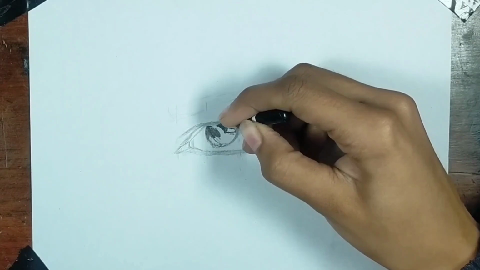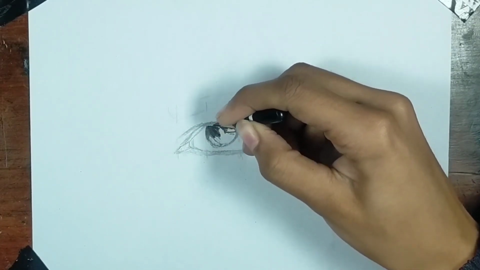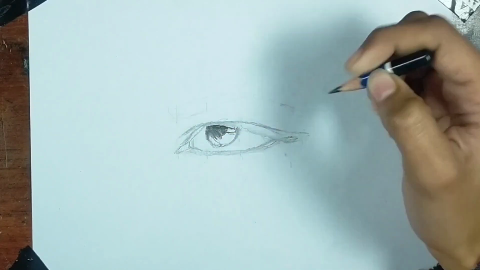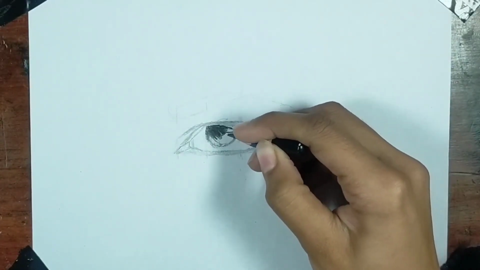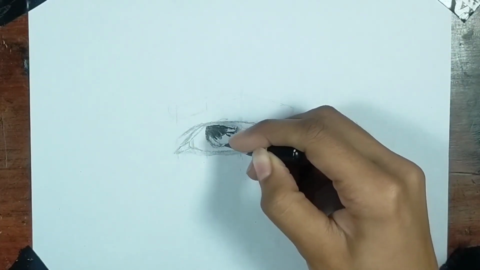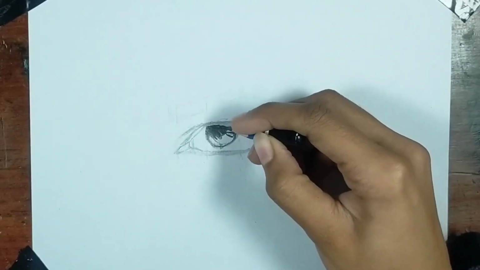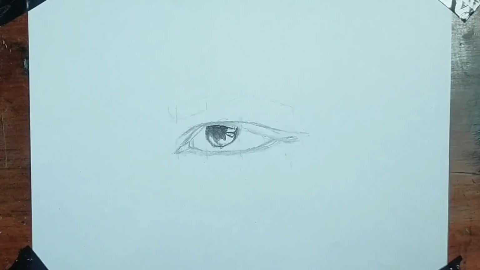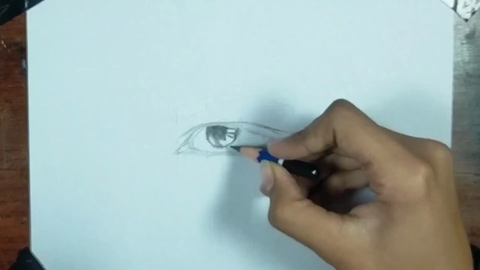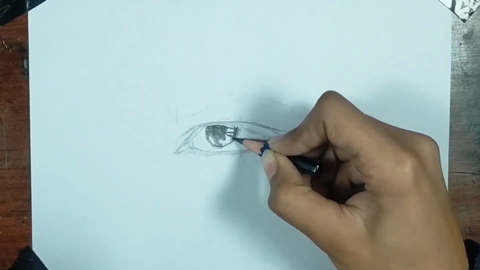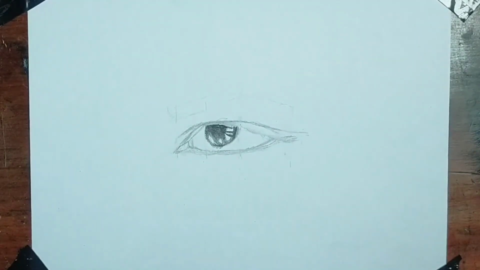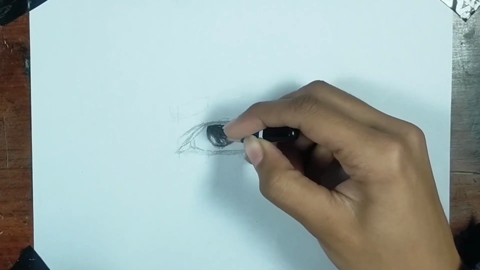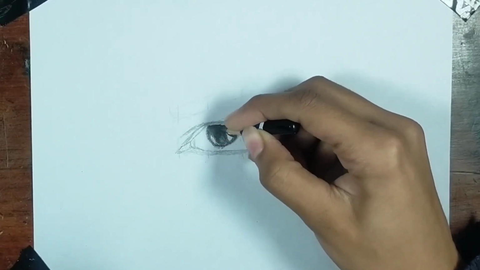Now let's shade it. For shading, first I use a 5B grade pencil, because the eyeball is the darkest black. I first start with the edges, and then I secure the highlighted area, and after that I look closely at my reference, and I determine that the upper side of the eyeball is the darkest. The upper side is always the darkest, no matter which eye you draw, because the pupil is located near the upper side.